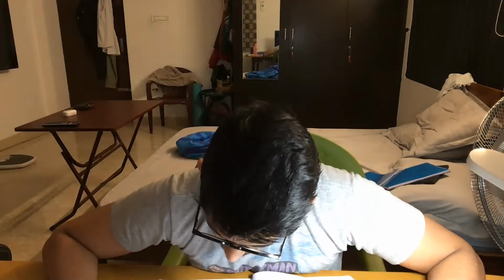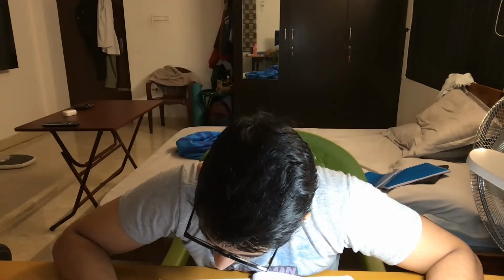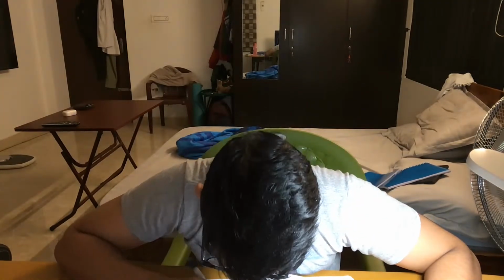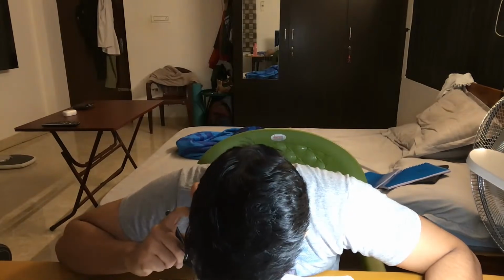Now let's talk about Guyon's canal, which is also called the ulnar canal. This is the ulnar nerve equivalent to the carpal tunnel for the median nerve.